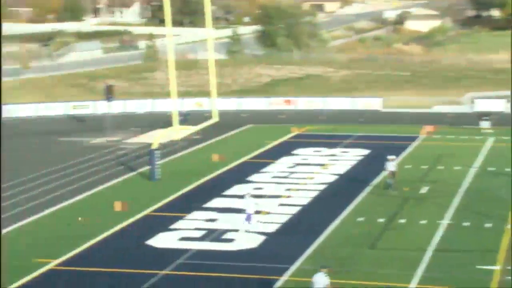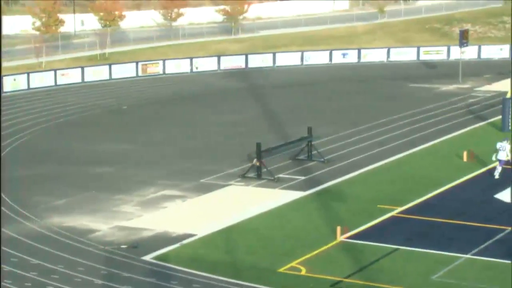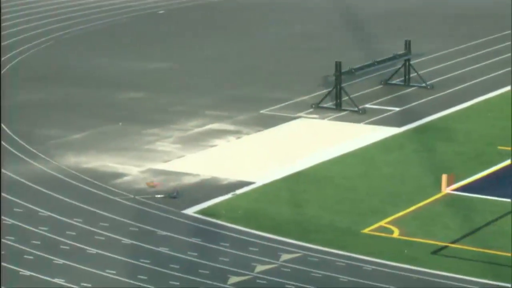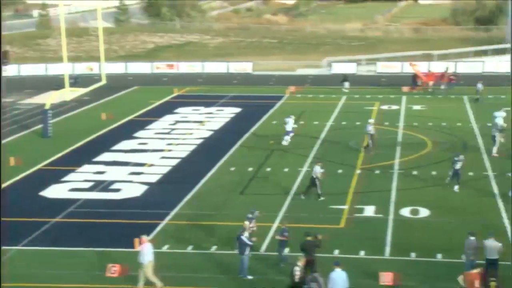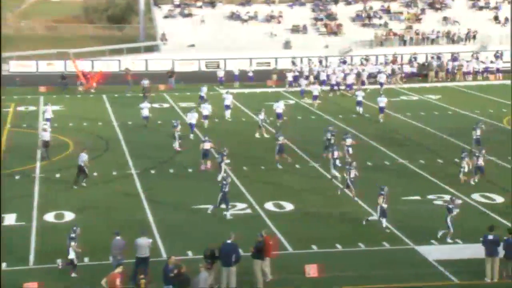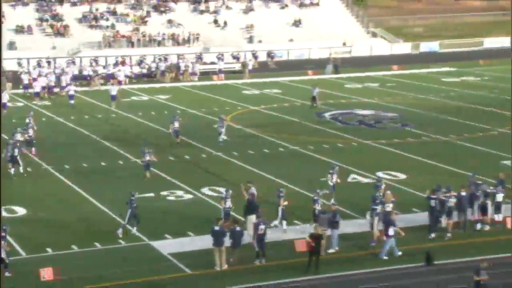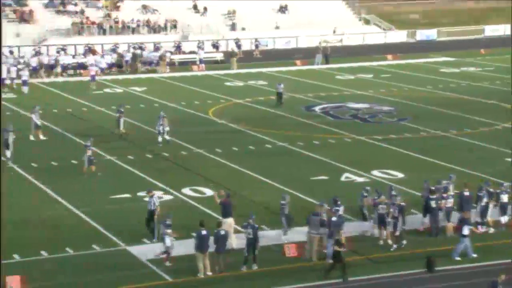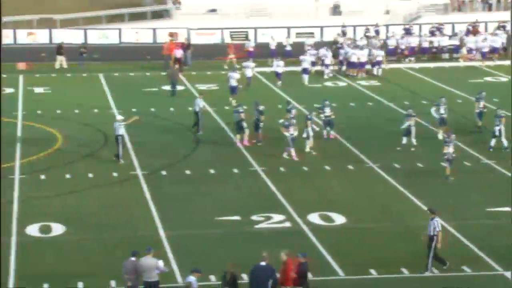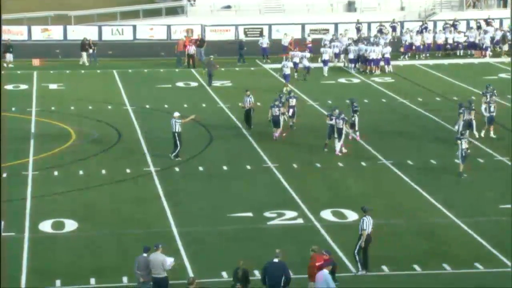And the ball off the foot of Brandon Mortensen goes in and through the end zone. That ball will come out to the 20-yard line. Box Elder will have one last possession here before the end of the first half. They will take the ball at their own 20-yard line and attempt to move it 80 yards in less than a minute.